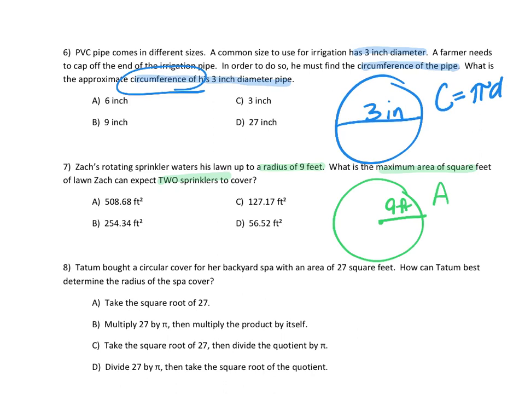Oh, it can be a diameter. Pi r squared. No, we're still looking at area. We're looking for how much area does it cover. Now, this is the key right here. So when we find the area of 1 cover, what do we do with it? Times it by 2. Okay.